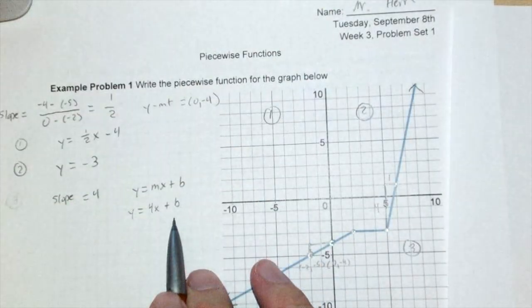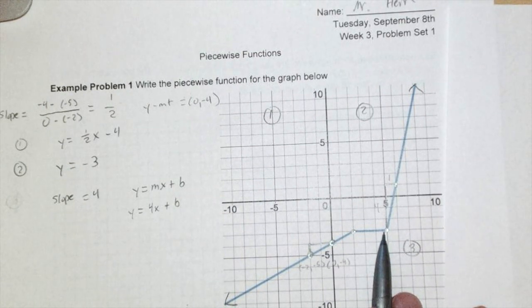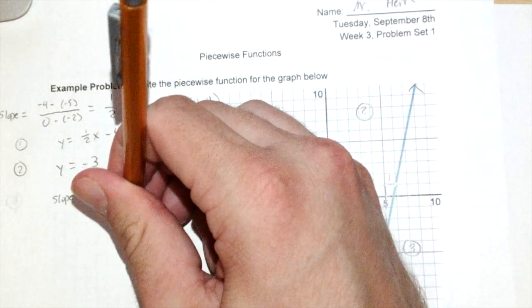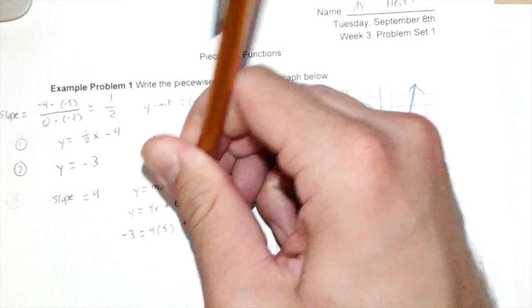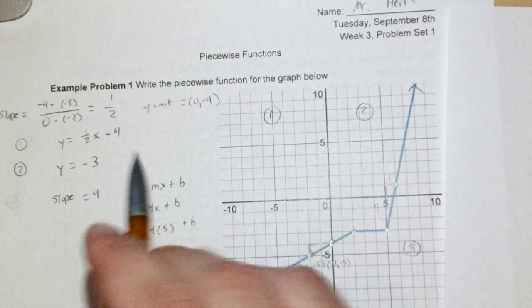And if I want to find that part of the equation, I'm going to plug in a point. So this point is 5, -3. So let's plug in 5, -3. X was 5, y was -3.